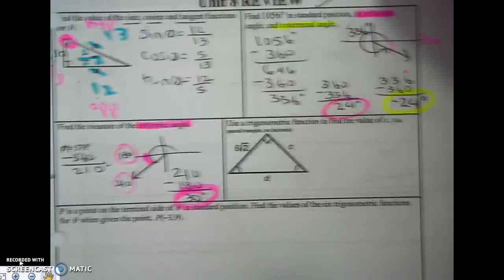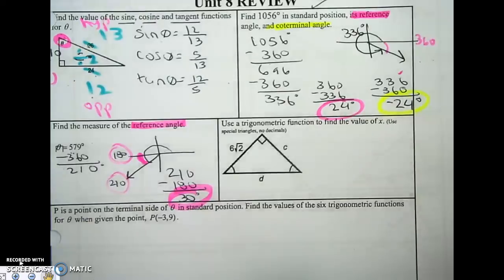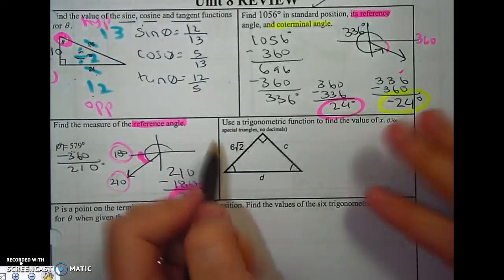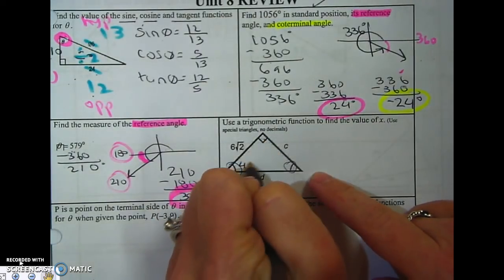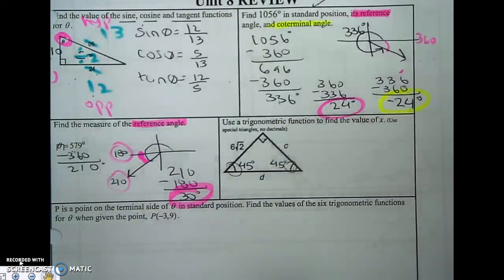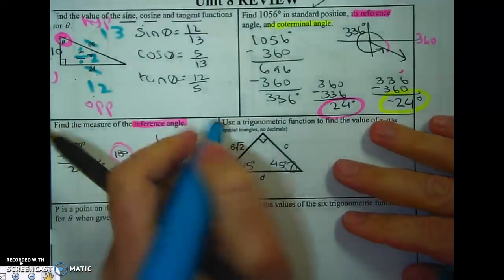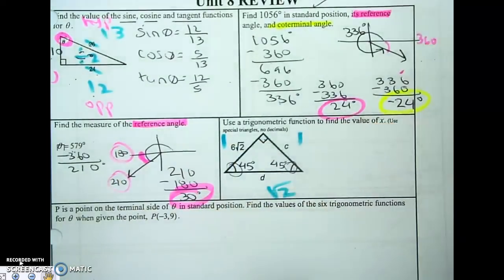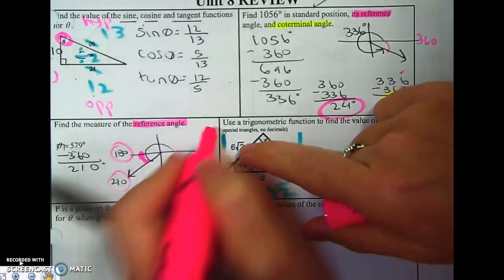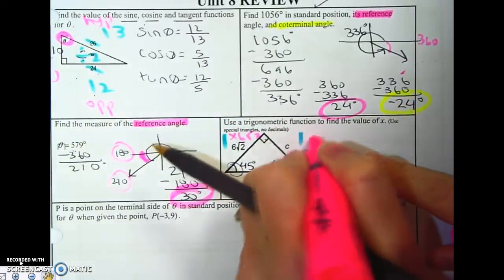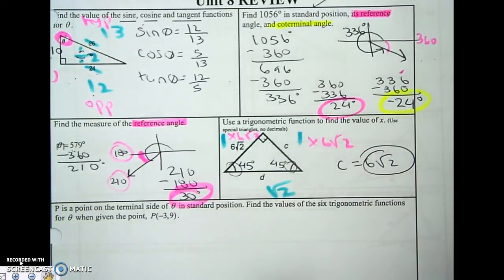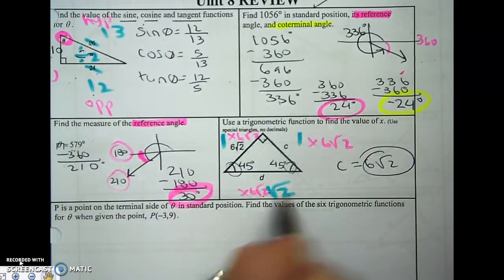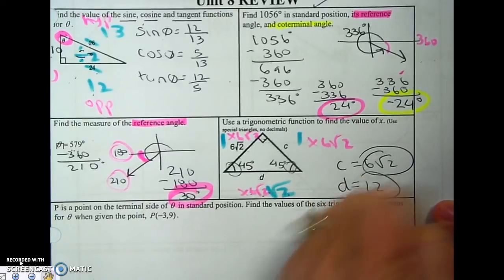Okay. They just want the value of x, but what's funny is there's no x, so I'll just find all the angles and all the sides. This shows me they are equivalent. Well, if that's 90 degrees, that means this needs to be 45 degrees, and this needs to be 45 degrees. Which reminds me that it's a 1, 1, rad 2. Well, what's nice is the ratio isn't that difficult because it's right there. So times 6 rad 2. So C is 6 rad 2. And then I'm going to go times 6 rad 2. Rad 2 times rad 2 is 2 times 6 is 12. Okay?